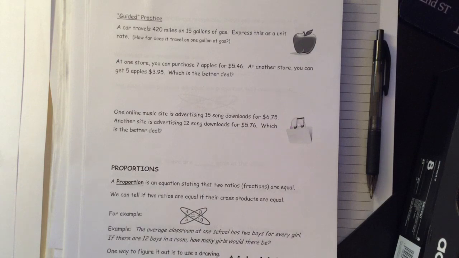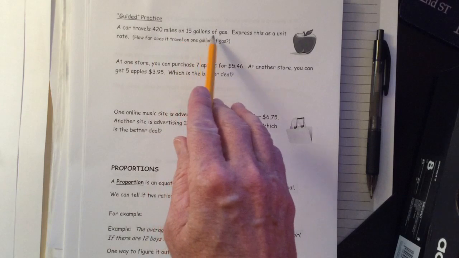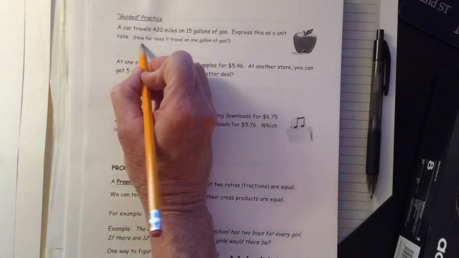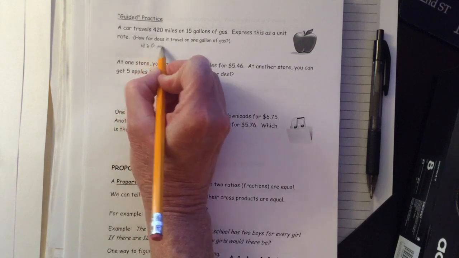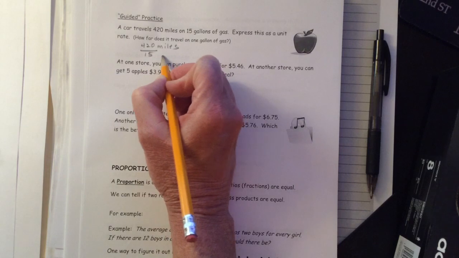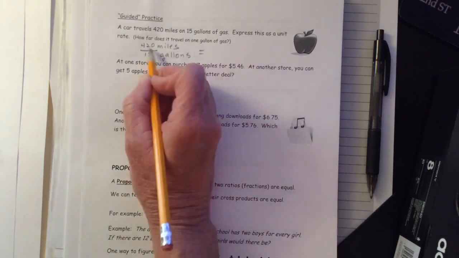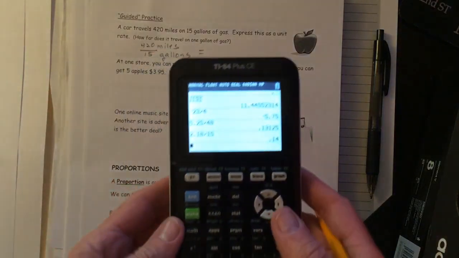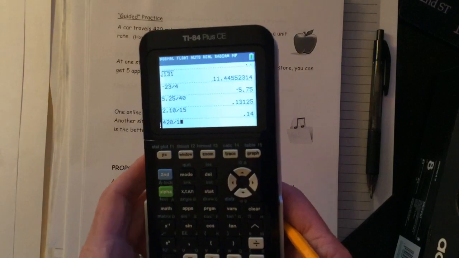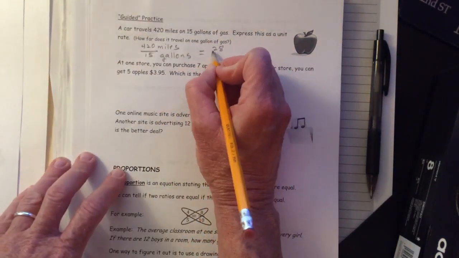Guided practice. Let's see here. A car travels 420 miles on 15 gallons of gas. Express this as a unit rate. So we have 420 miles and 15 gallons of gas. So we know this means divide. So 420 divided by 15 is 28. We get 28 miles per gallon.